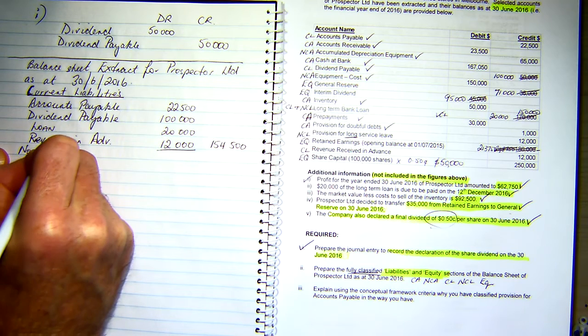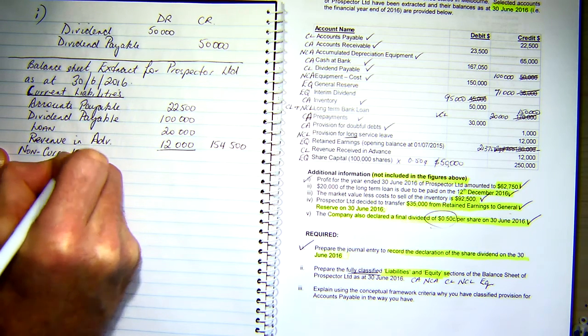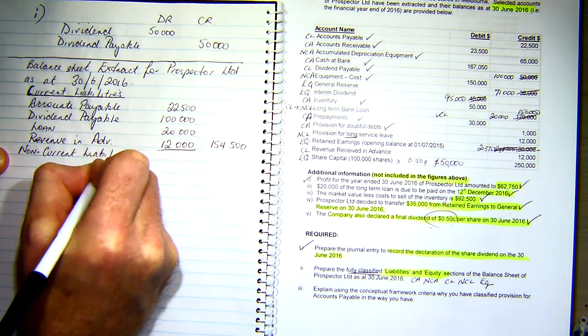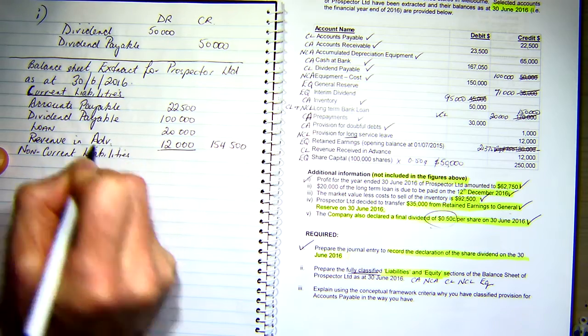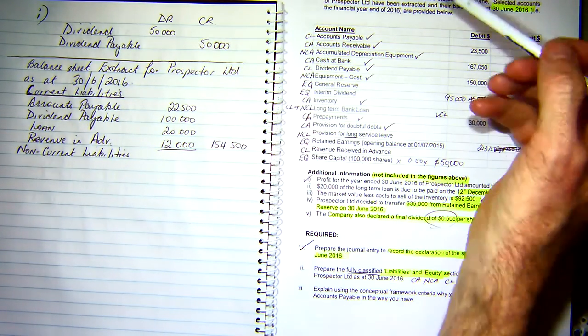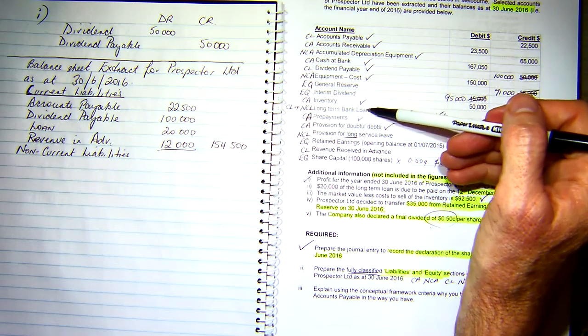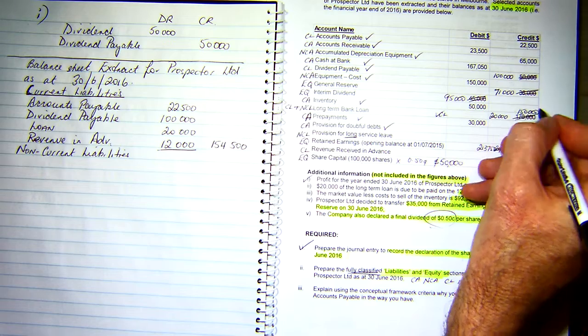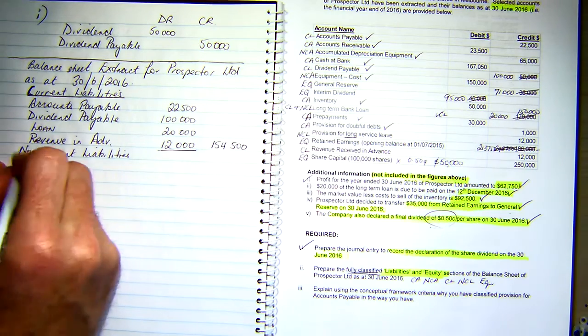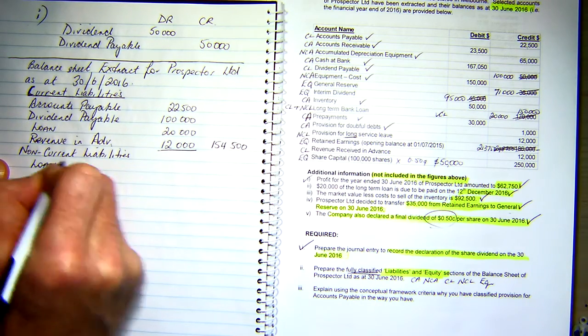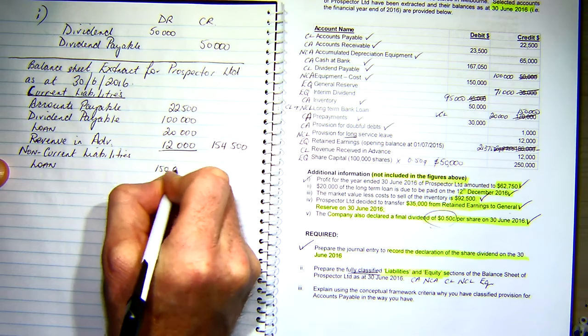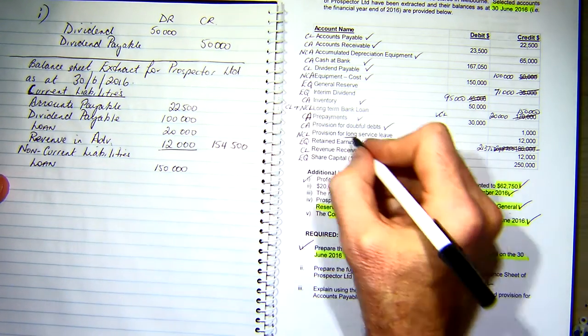Non-current liabilities. My non-current liabilities, back to the top of my list, I've got tick, tick, tick, tick, tick. That's equity, equity. Non-current liability, I've got a bank loan of 150,000. So I can tick off that.